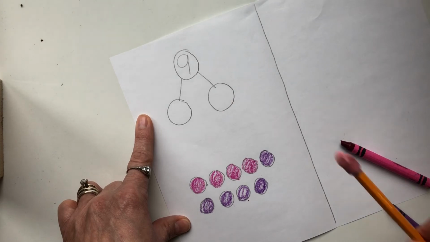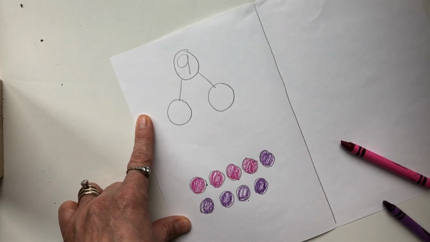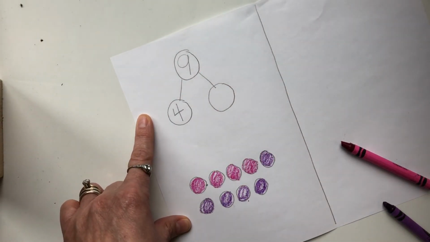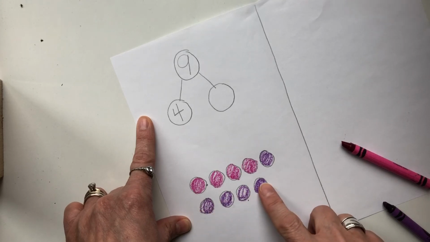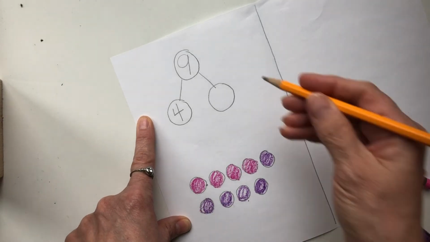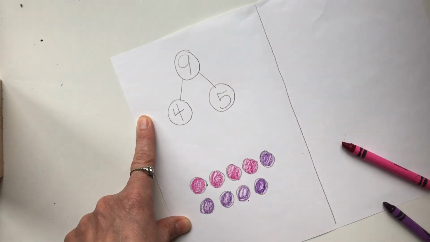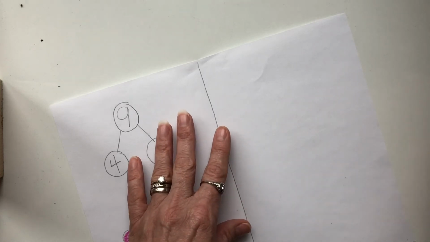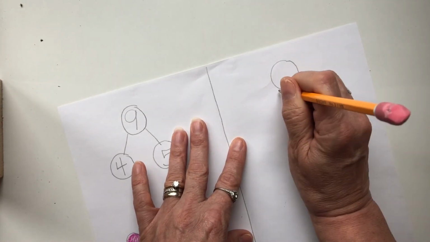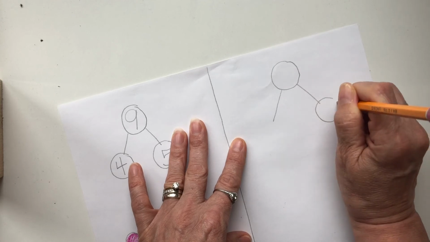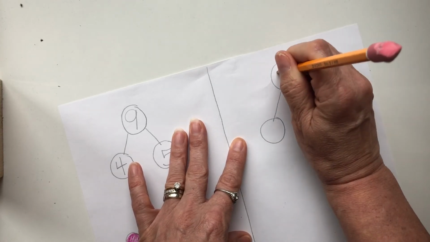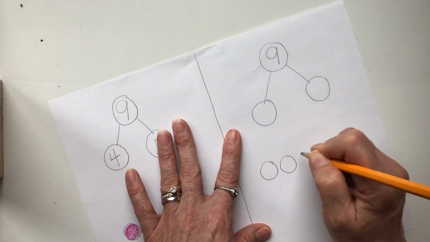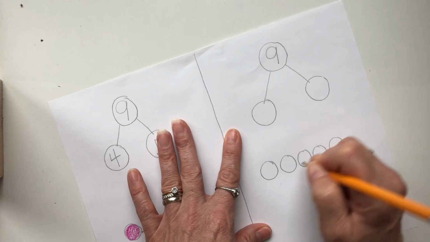So let's see. How many circles did I color pink? 4. And how many circles did I color purple? 5. Awesome. Now, I'm going to draw another number bond on this side with the number 9 as the whole. And I'm going to draw 9 circles the 5 group way.